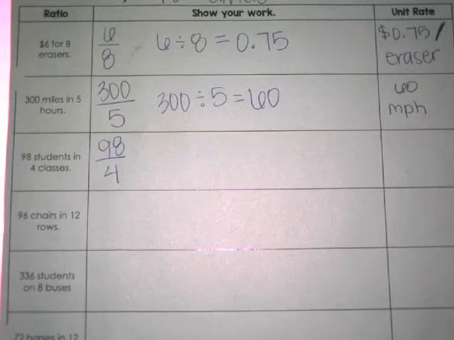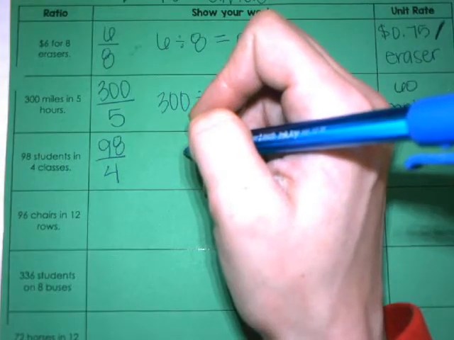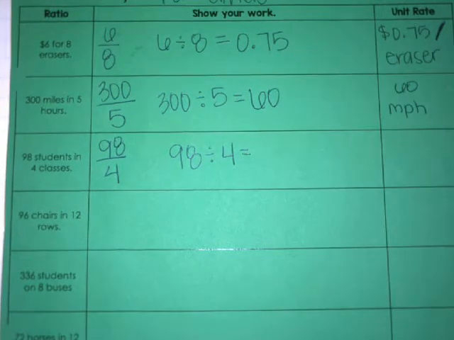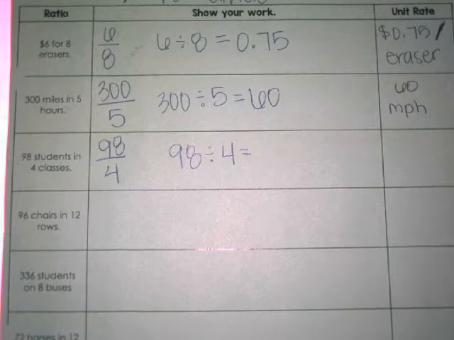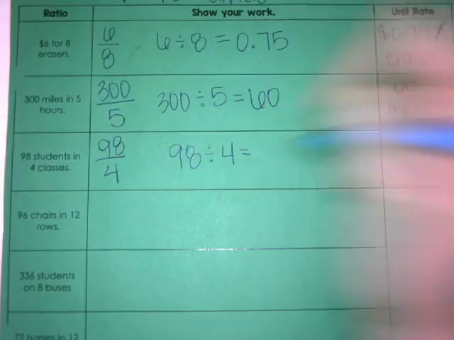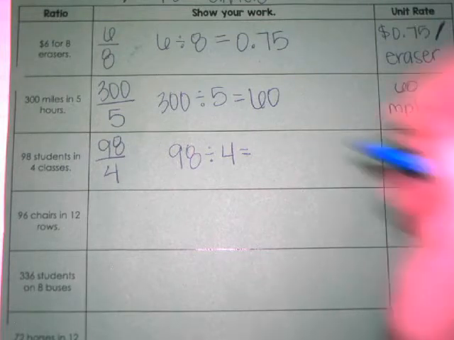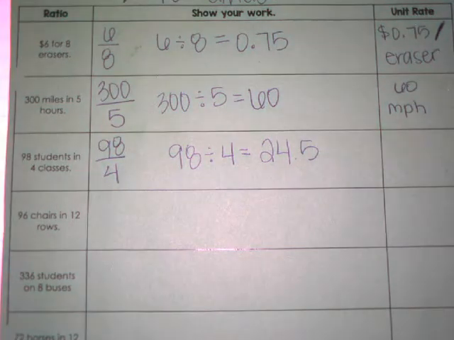What do I do to solve it? Excellent. You type that into your calculator. Tell me what you get when you got it. You're close. I think you just had your decimal in the wrong spot. There we go. Yes, 24.5 is what you should get in your calculator when you solve that one.